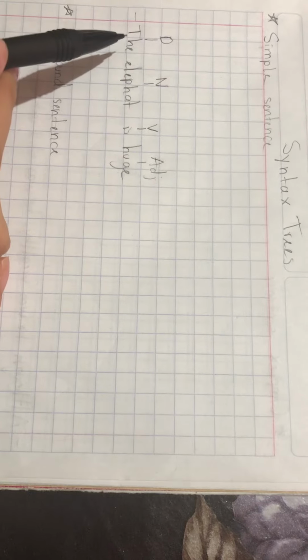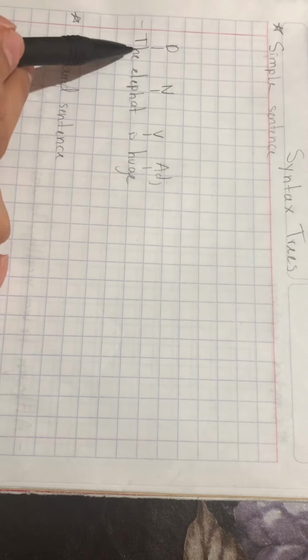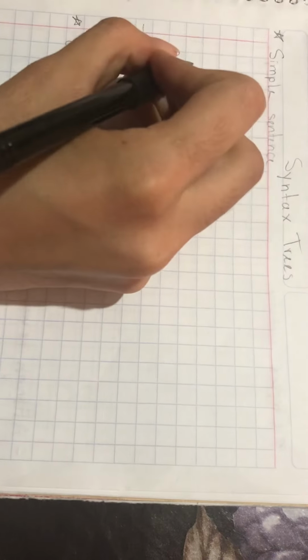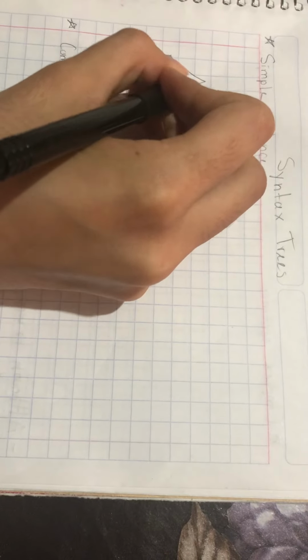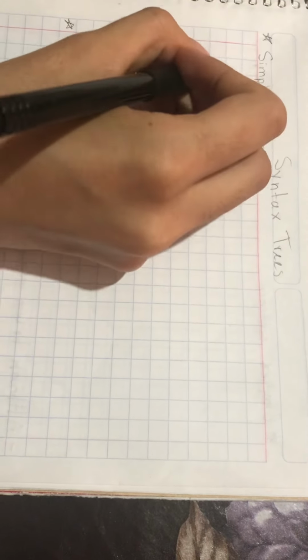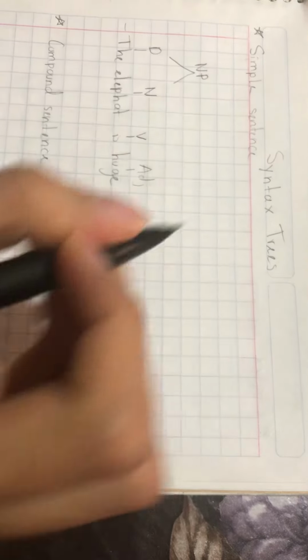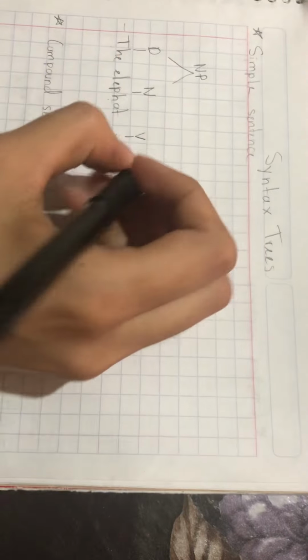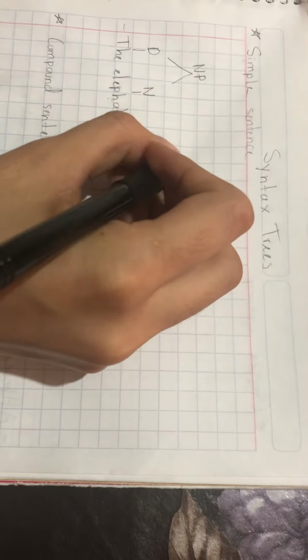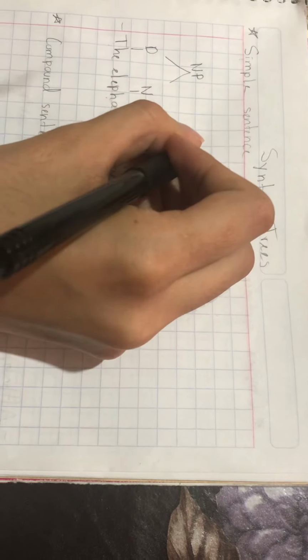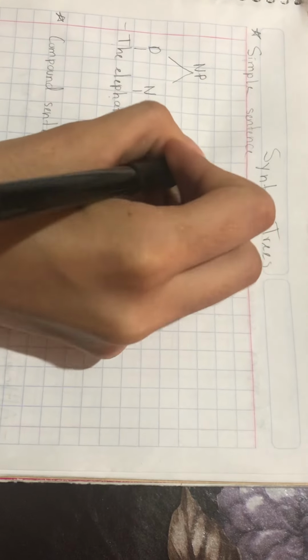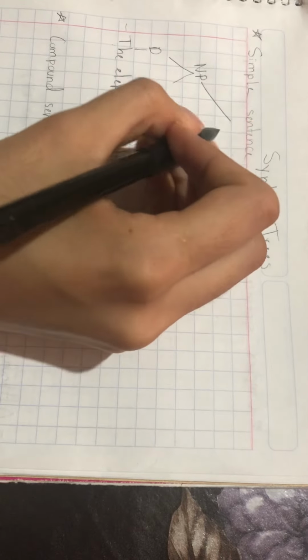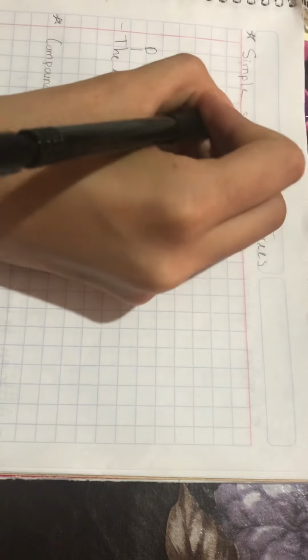Here we have the determiner and the noun, so together they complete a noun phrase. And in this case, the verb and the adjective create a verb phrase. So together they are a sentence.